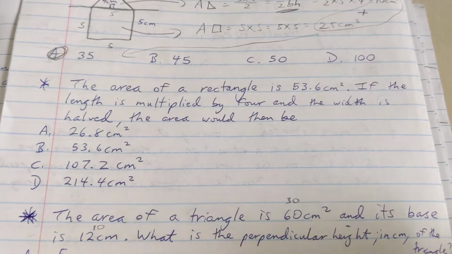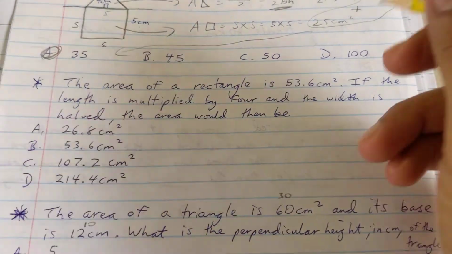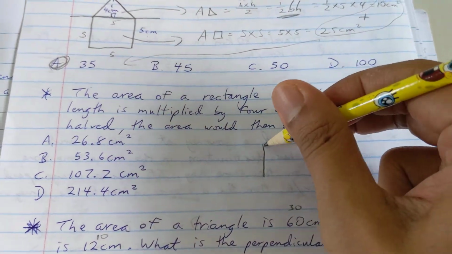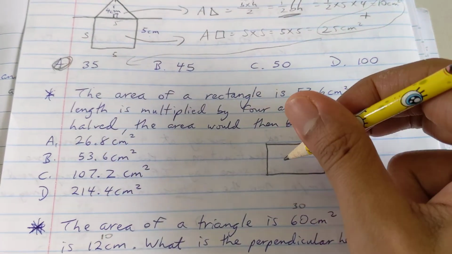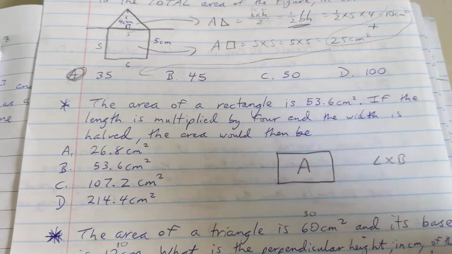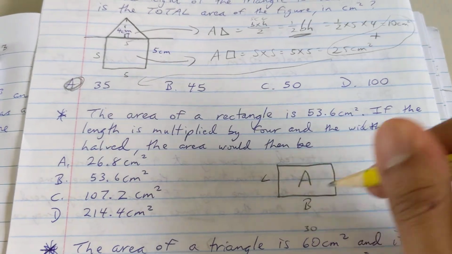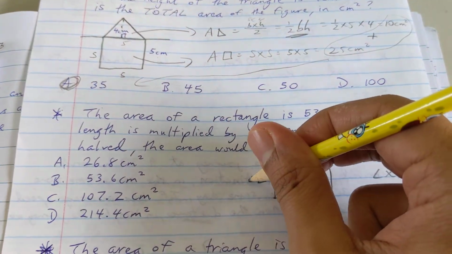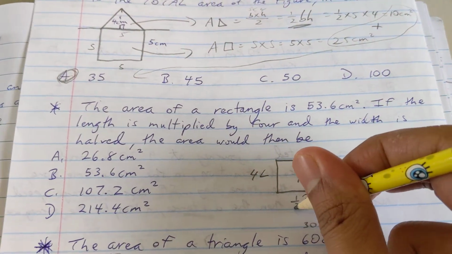This one gives students quite a bit of difficulty, so that's why I want to go through it. It's very theoretical though, so I'm actually not going to put sides for this. I'm just going to use what the formula of a rectangle is, just to try and explain it. So the area of a rectangle is length by breadth. So in this question, length by breadth is 53.6. But what they say they're going to do is multiply the length by 4. So now this is really going to turn into 4 lengths, because I'm multiplying it by 4, and I'm going to cut the breadth in half.